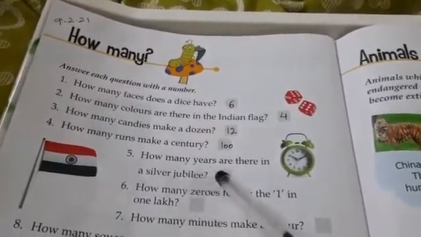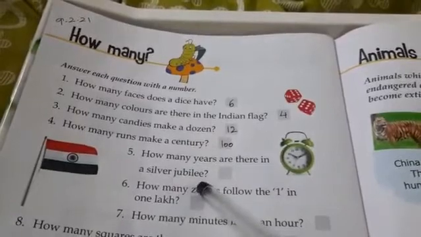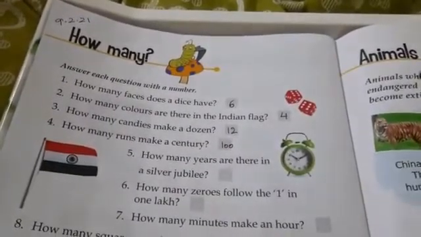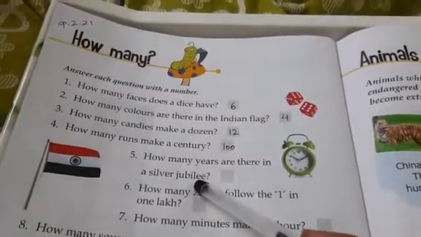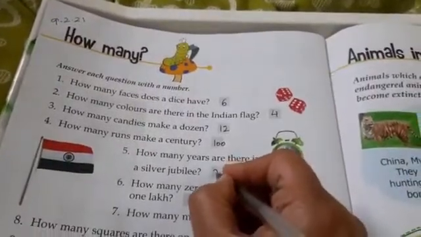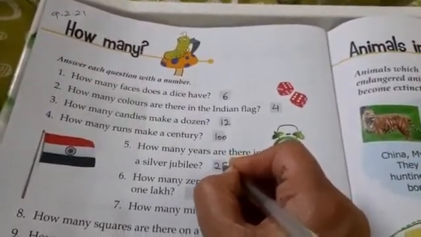Number 5. How many years are there in a silver jubilee? So, when we celebrate a silver jubilee, it means 25 years have passed. So, a silver jubilee has 25 years.